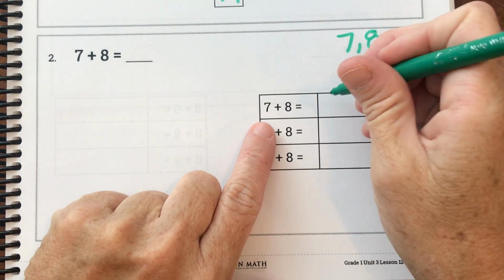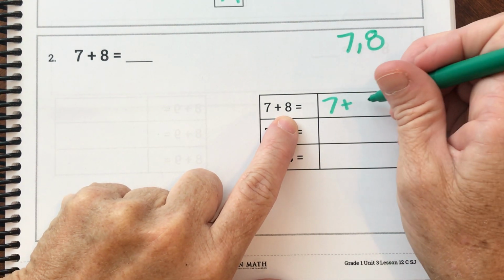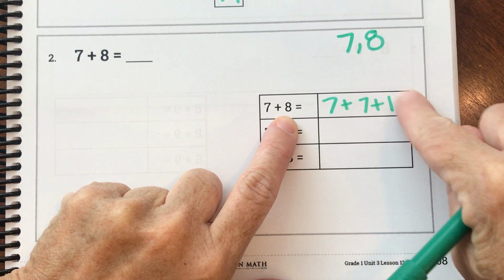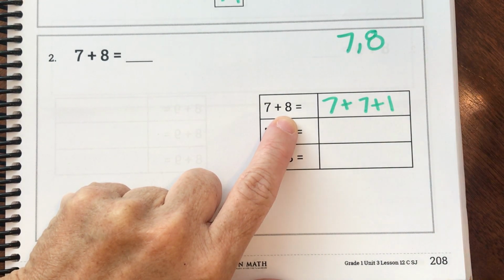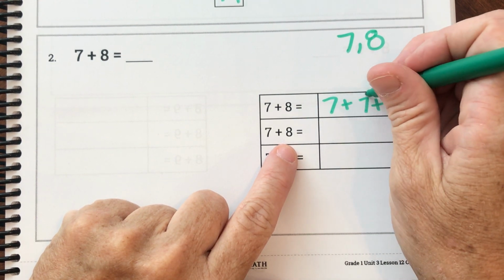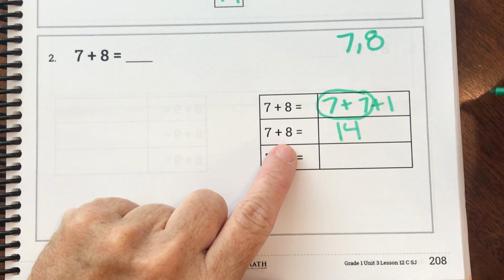Okay, so what do we know? We have a 7 and then we have an 8. 8 is 7 plus 1 because 8's just 1 more than 7. Okay, so what is my doubles? What does 7 plus 7 equal? 7 plus 7 is 14.